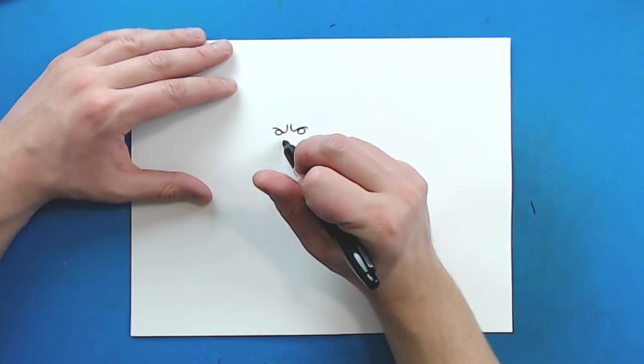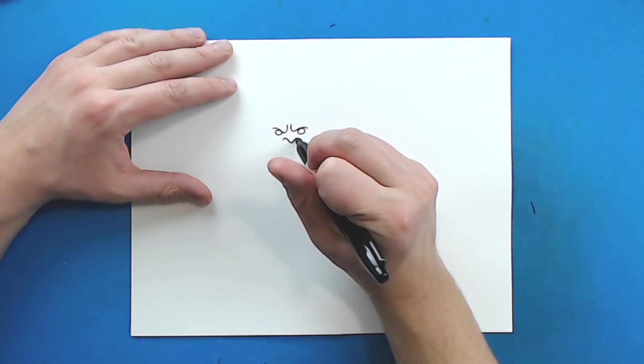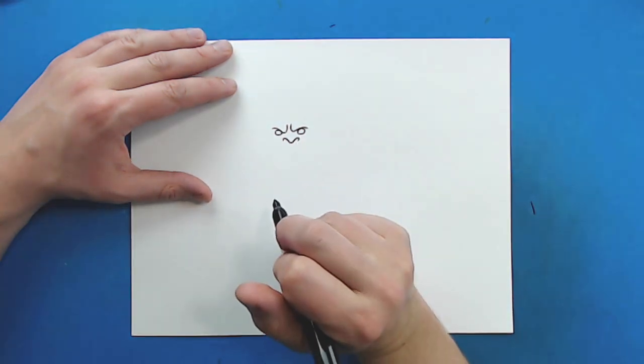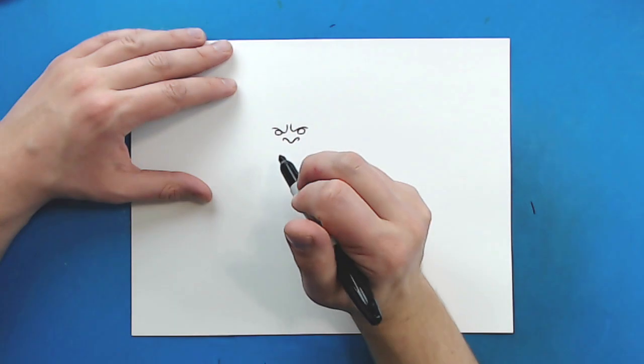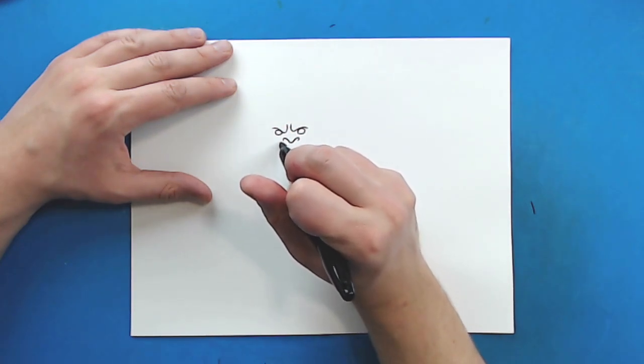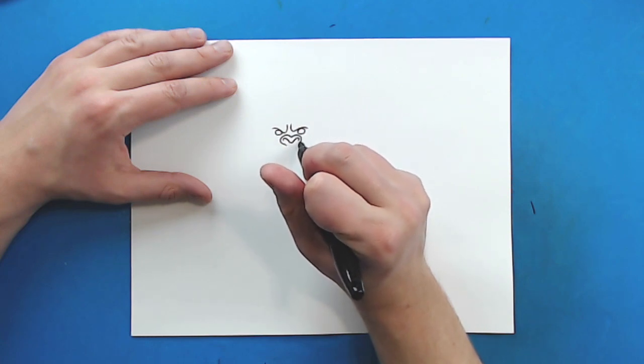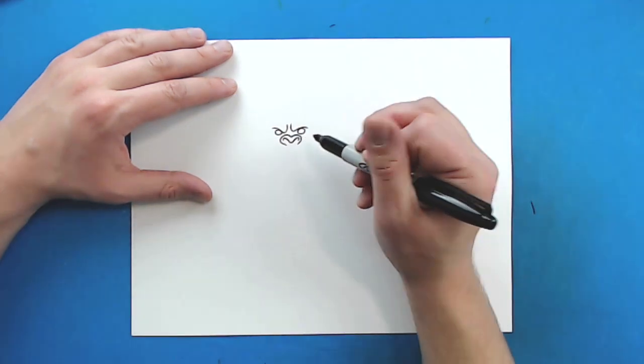Then, starting right here, I'm going to make a little line, it's just going to kind of curve down, and then it's going to go up and curve around like this. Then I'm going to do another one that's just going to kind of curve around here. It's going to go right around both of these, just like that, real close to the eyes.